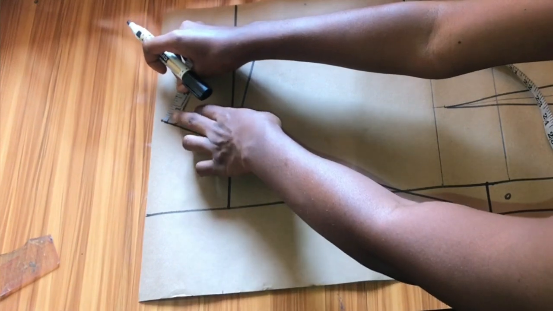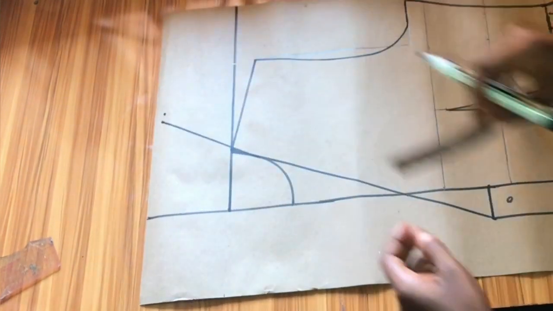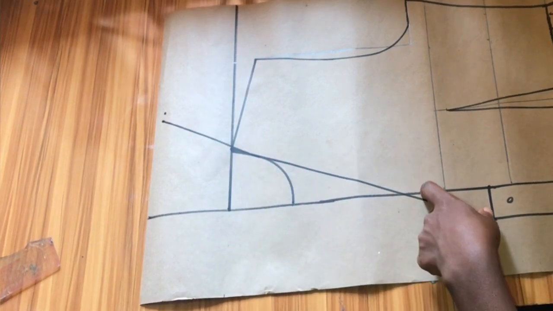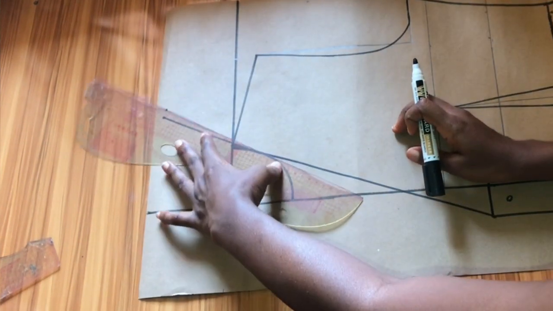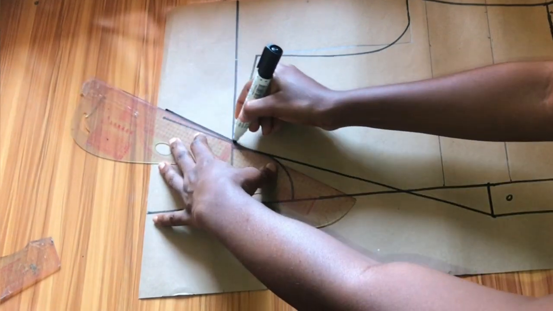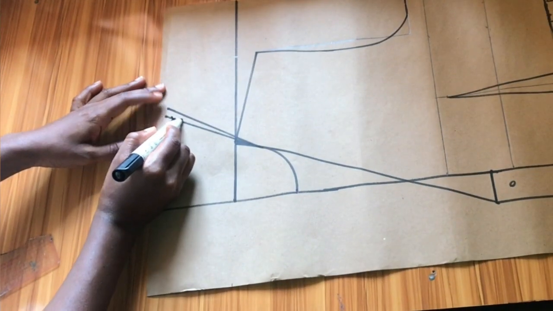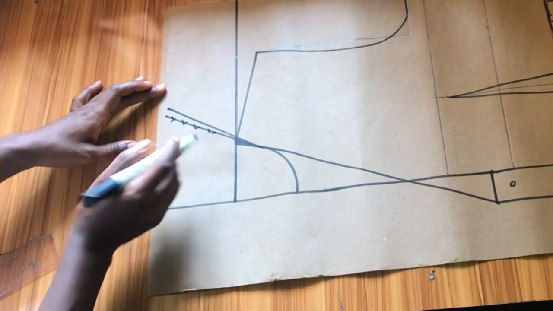What I'll do now is to go out by half an inch. I'm doing this because I want the collar to sit really well on the neckline. So I came out from the first line by half an inch. I'm going to slant it back into the neck width like this. After doing that, we're going to be using the other line now, not this particular one that I'm cancelling.